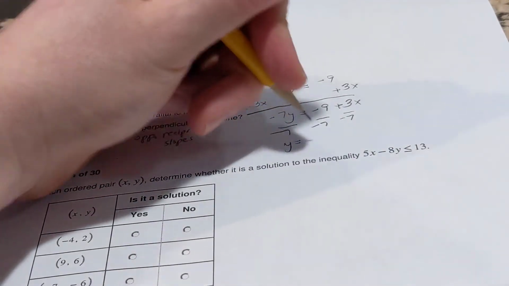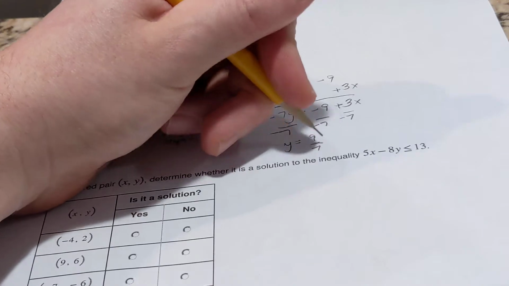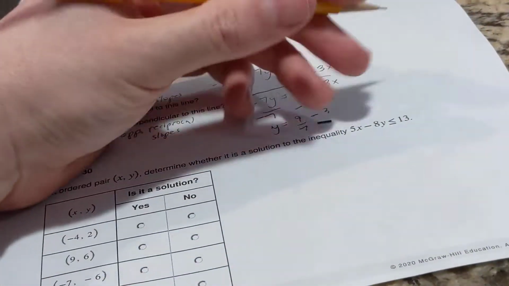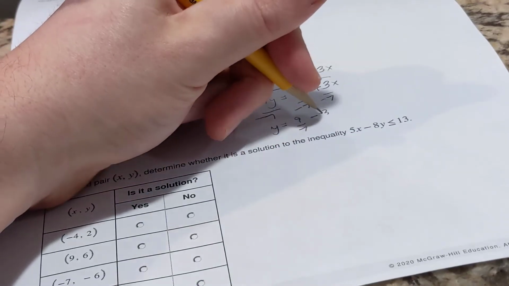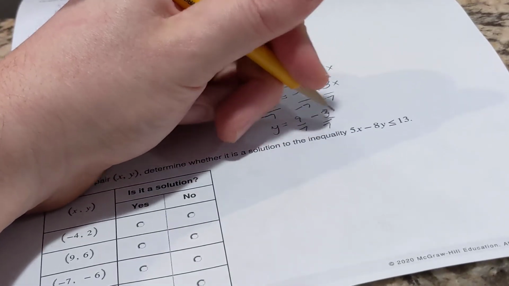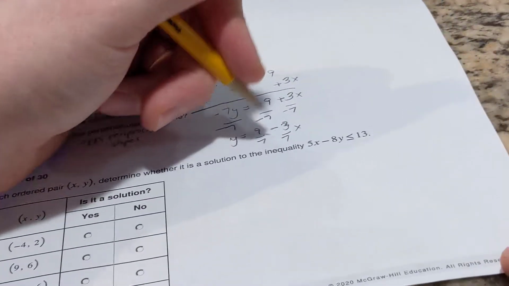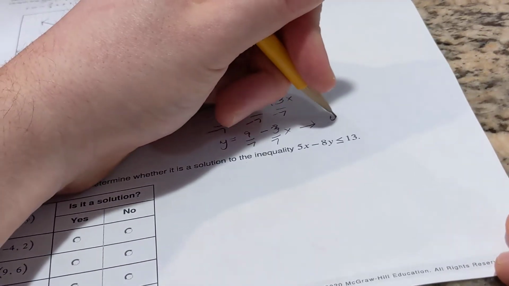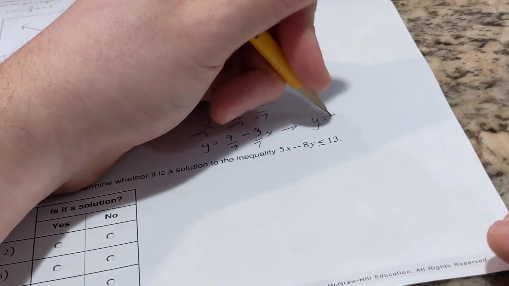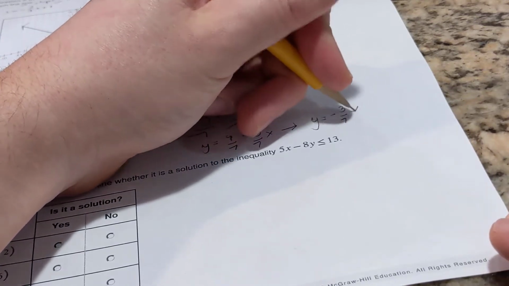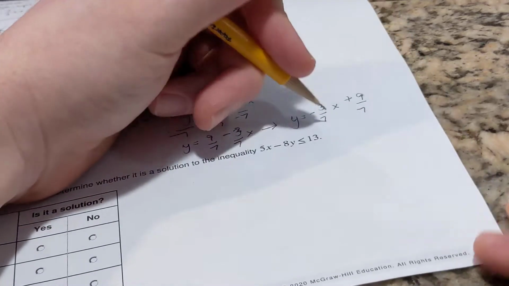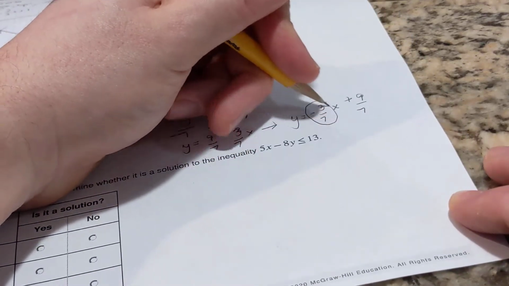Y equals 9/7 minus 3/7x. That's not in proper slope-intercept form, so we're going to swap it around. Y equals -3/7 x plus 9/7.